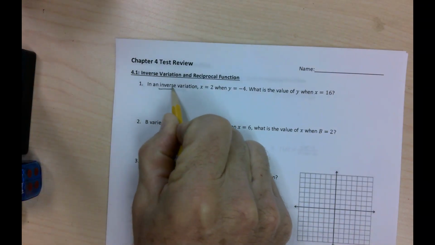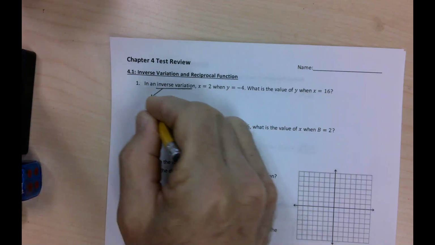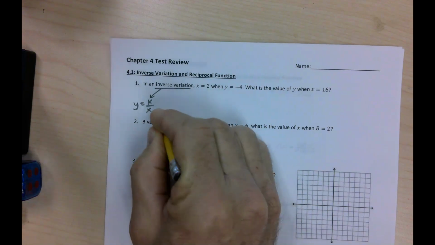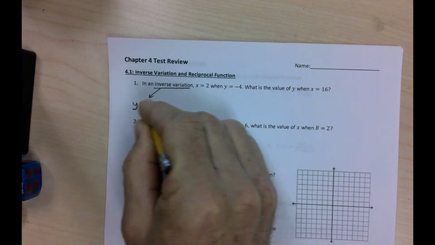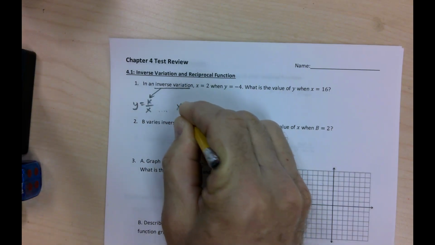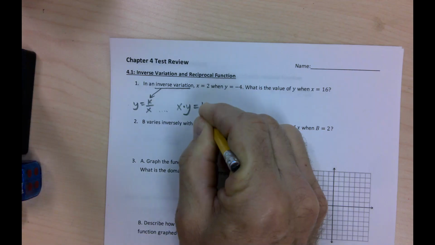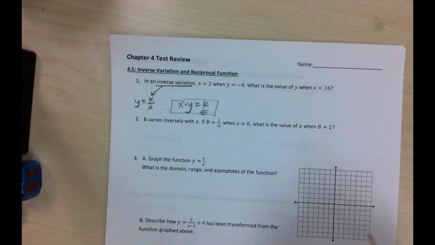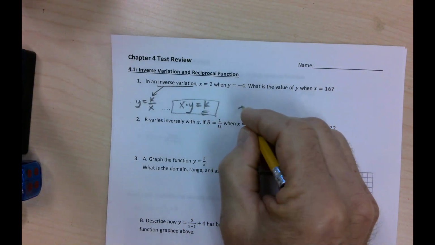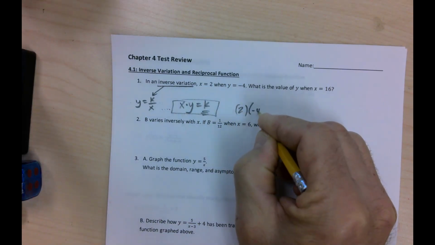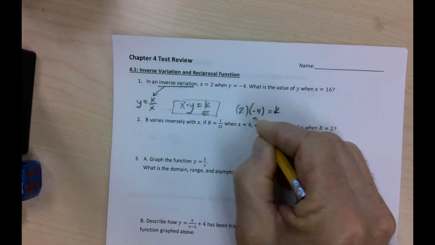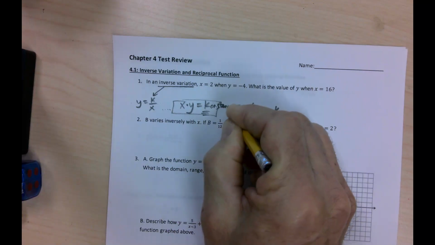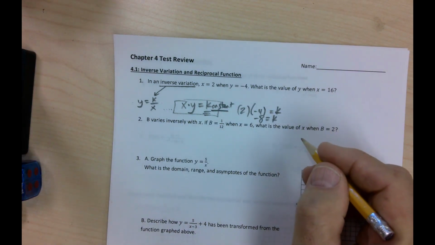In an inverse variation, now remember the book says y equals k over x, but I like to just think of it, multiply both sides by x. One number times another number will give you that consistent product. So this is what I tend to use. So it says x is 2, y is -4, that's k, which is -8. And I kind of have fun with that. That's the constant product.